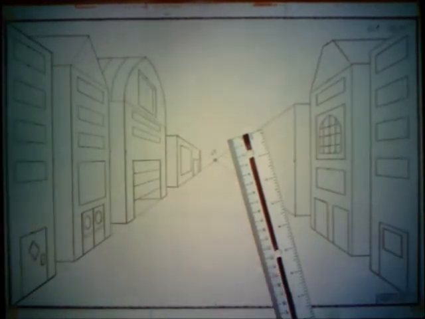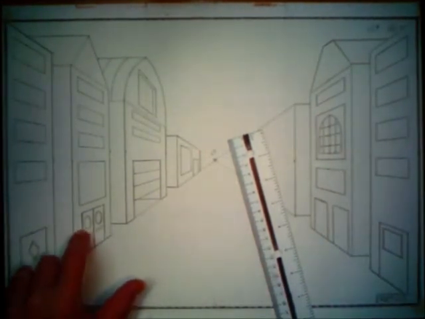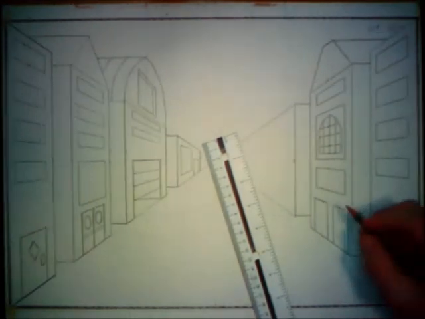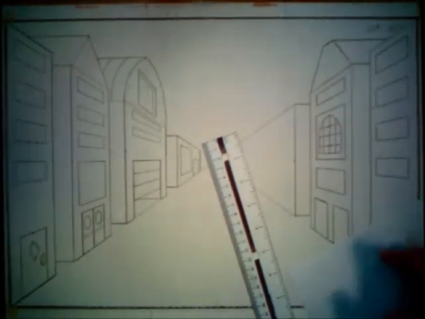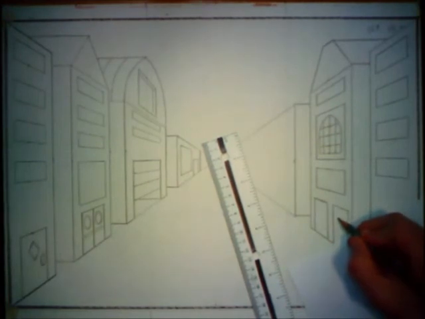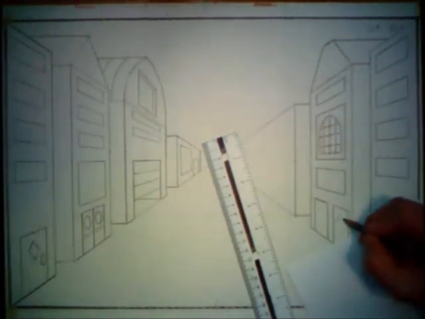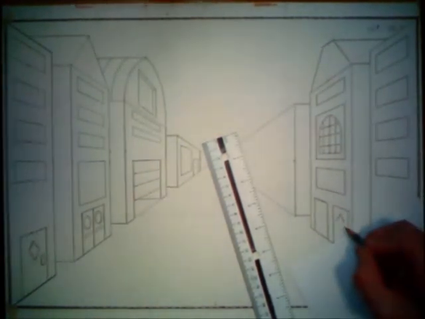Now, I've got the ovally windows over here, so I think I'm going to go with some diamond-shaped windows over in this building here, or these two doors, so I'm going to go diamondy. And I'll do the same thing.